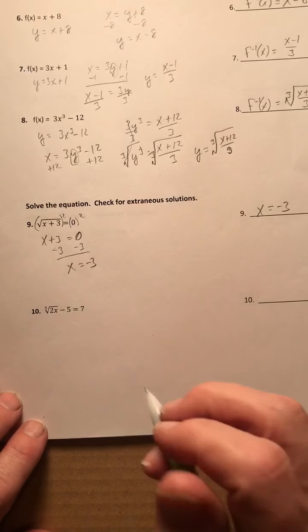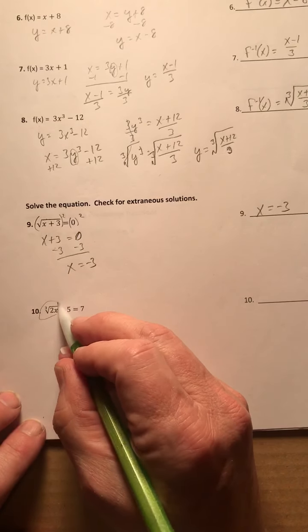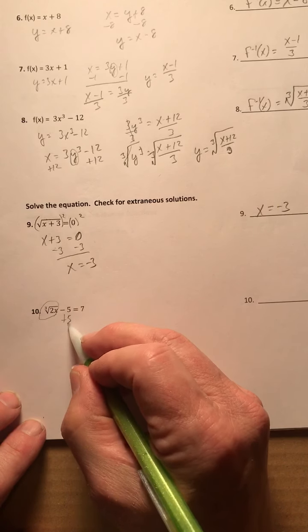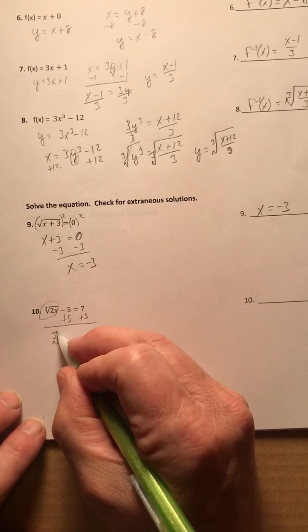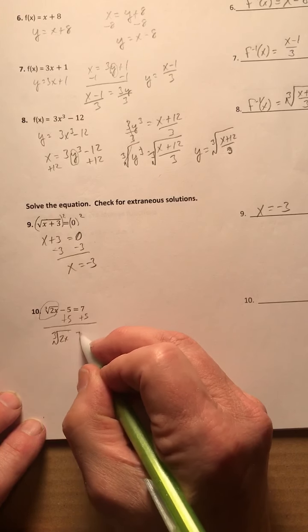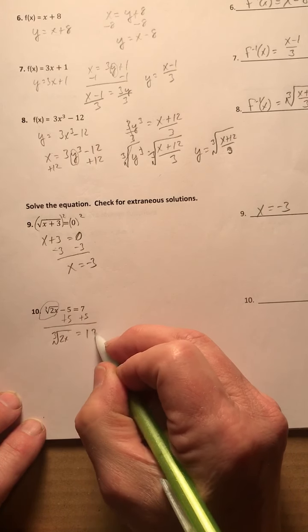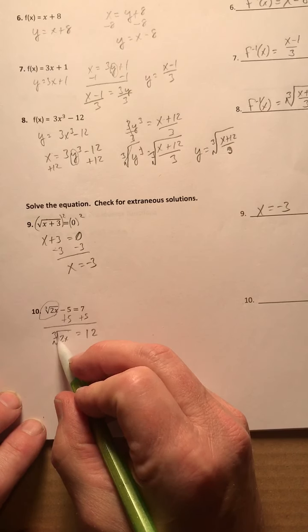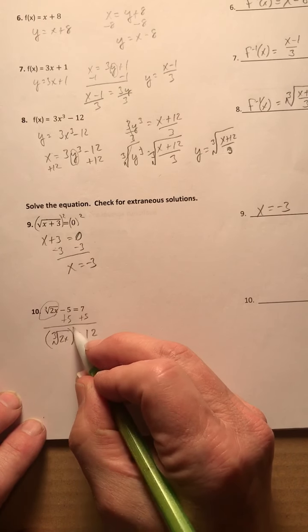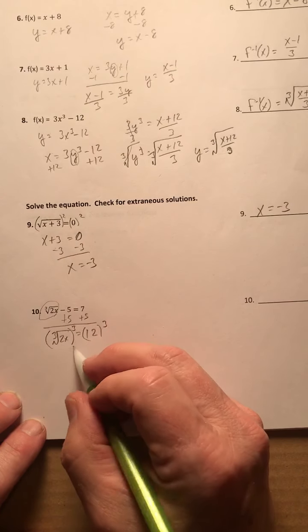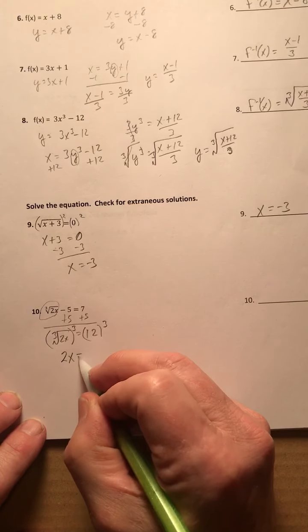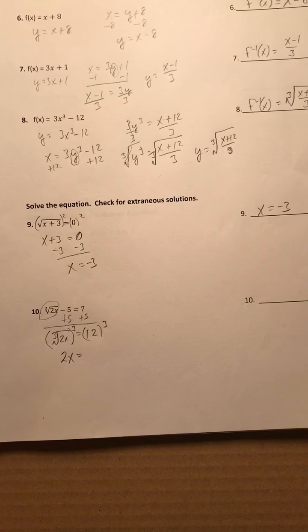And then number 10. Again, we have to isolate this first, so we have to add 5. Add 5. And I got the third root of 2x equals 12. Now we got to get rid of the third root, so we have to cube. So third power. So this cancels that out, so it leaves me 2x equals 12 cubed.